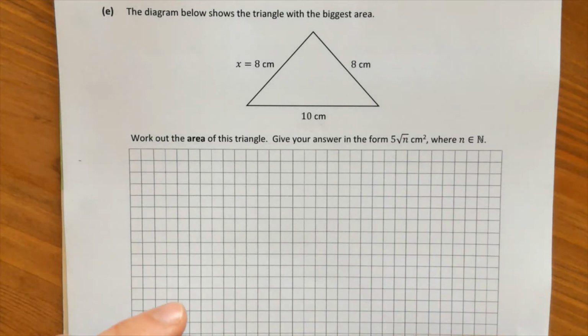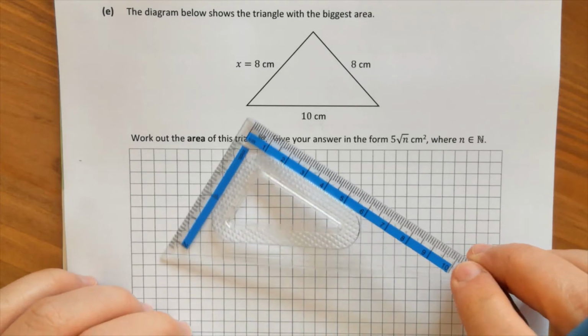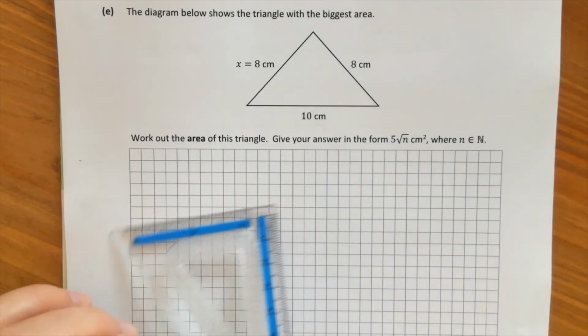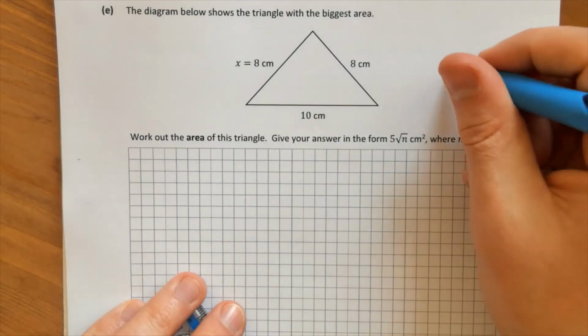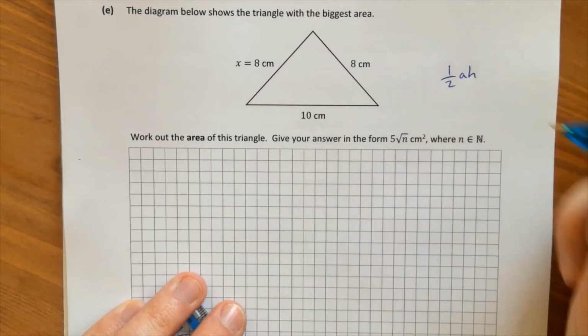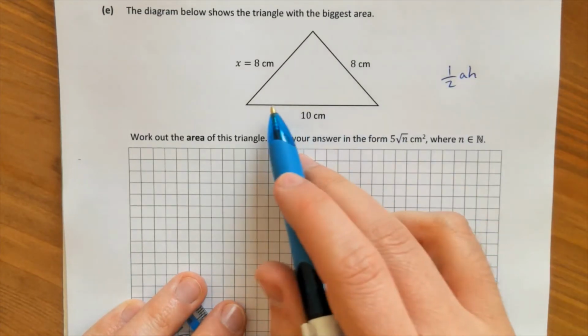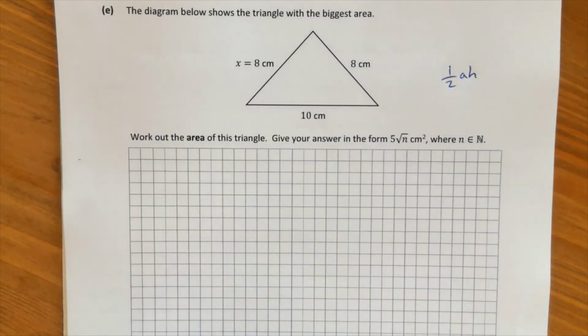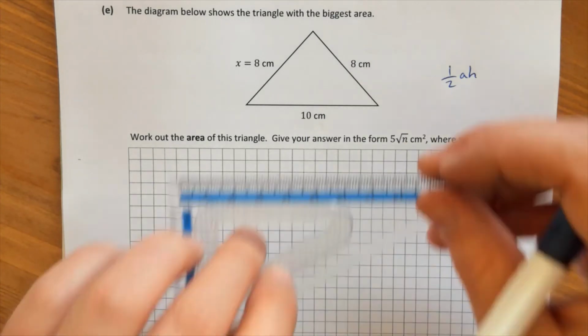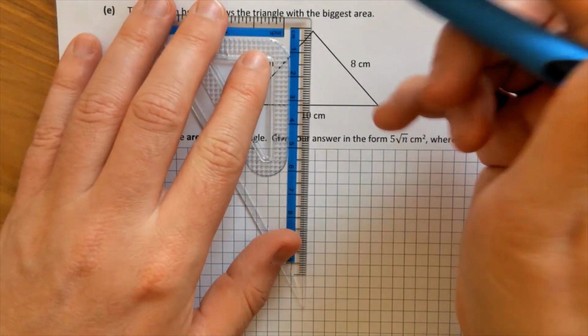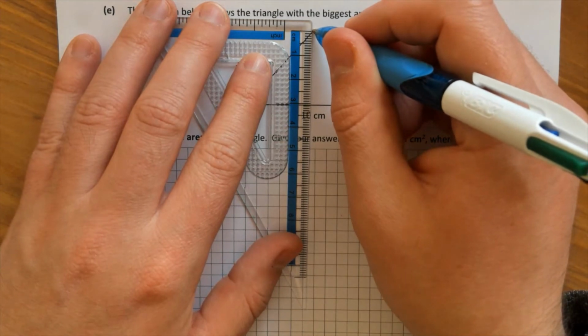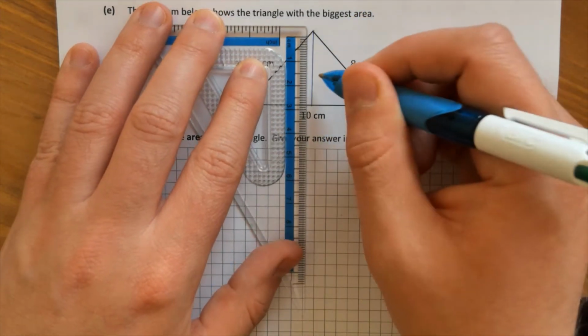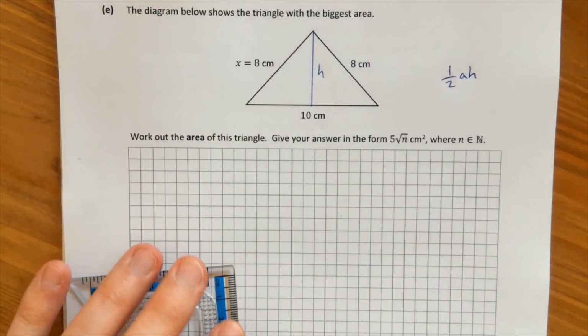So the key thing here is that we are looking for the area of this triangle, and our area for a triangle is half the base times the height, or as it appears in our formula tables, a half AH, where A is the base and H is the perpendicular height. So I'm going to have to find the perpendicular height at this point. So we're going to have to find out what H is.